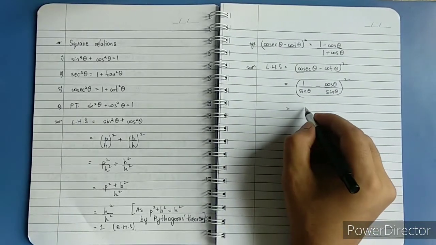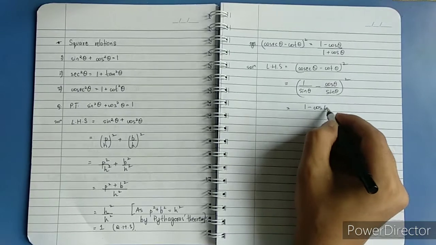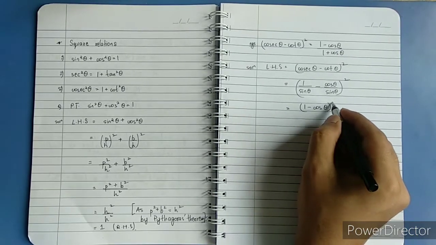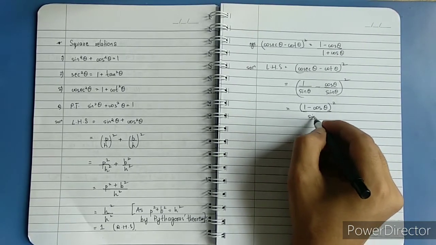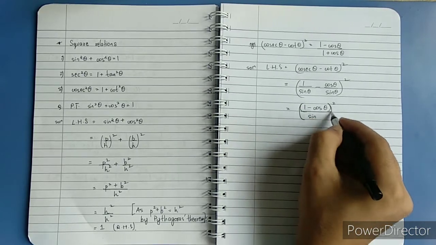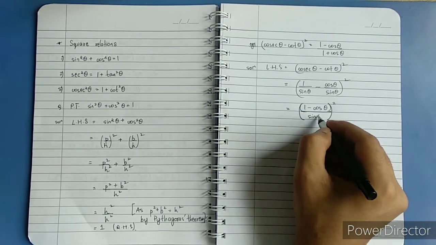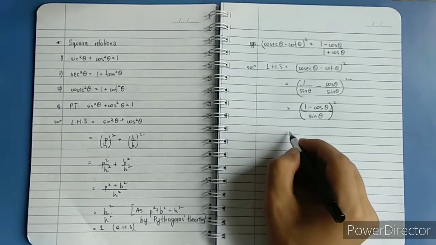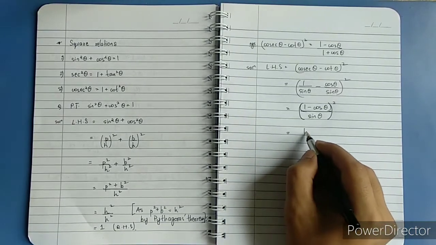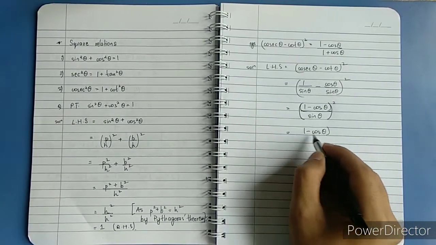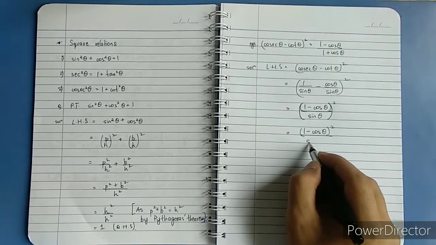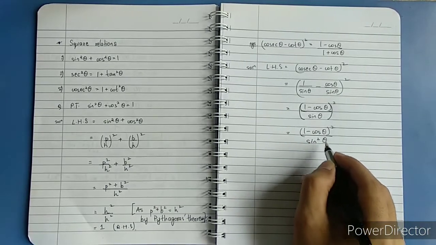So this is equal to 1 minus cos theta, whole square, by sin square theta.